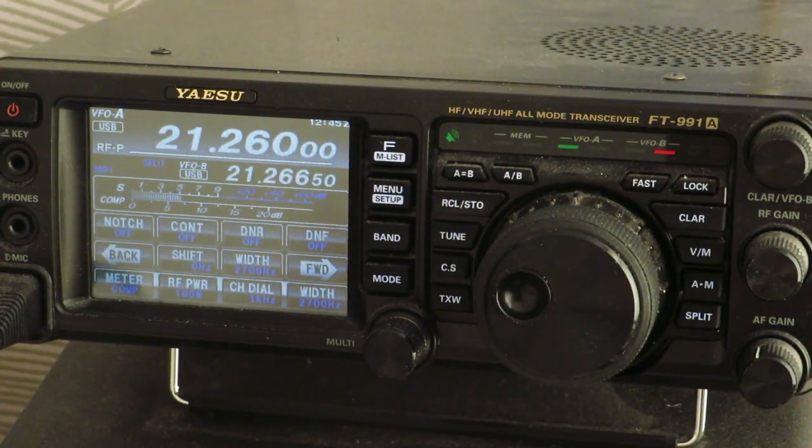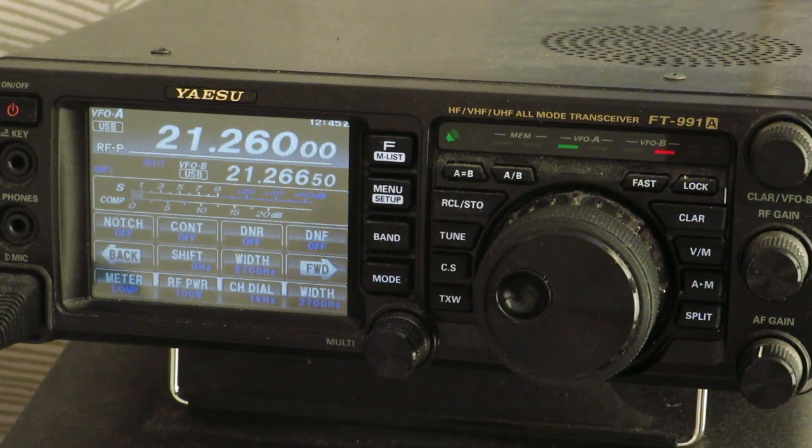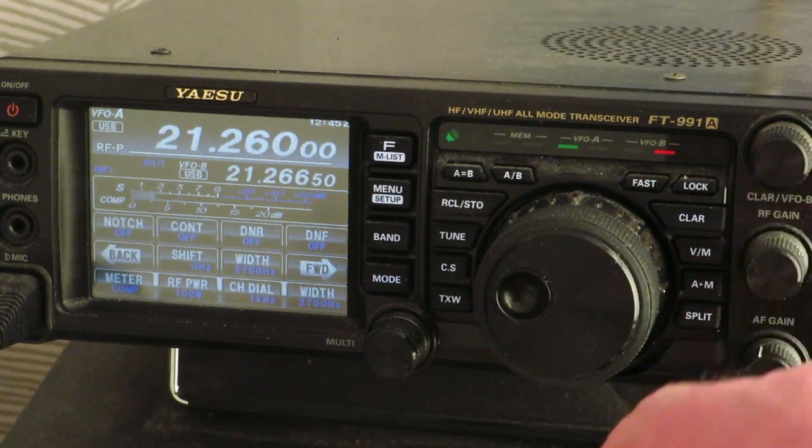Some people don't understand what up 5 to 10 means, and so they are trying to call the station on 21260. They're obviously not listening or just don't understand. Or don't know how to use their radio. Who knows?